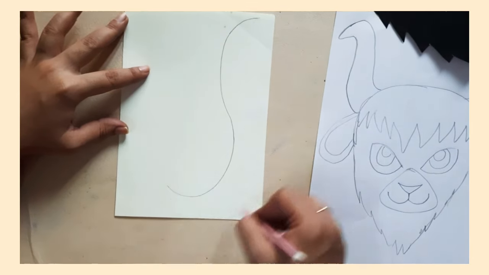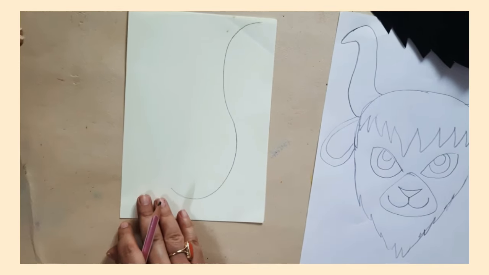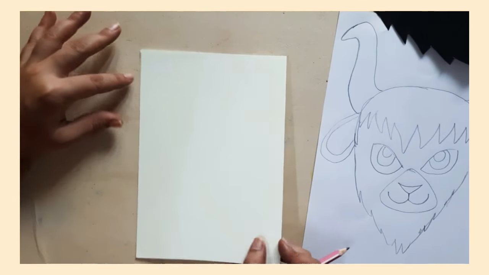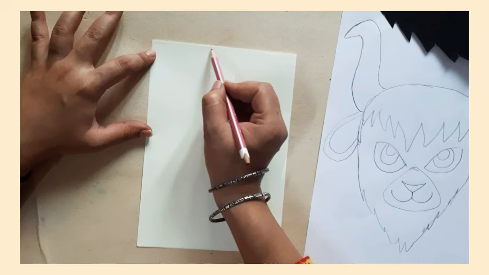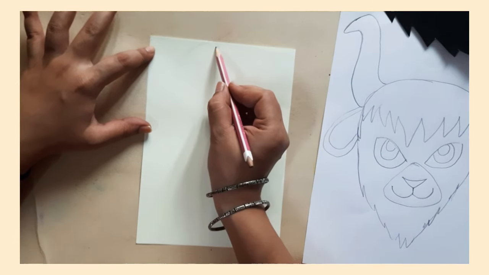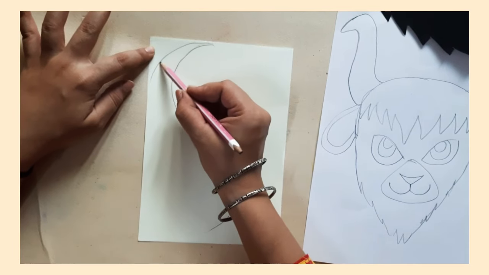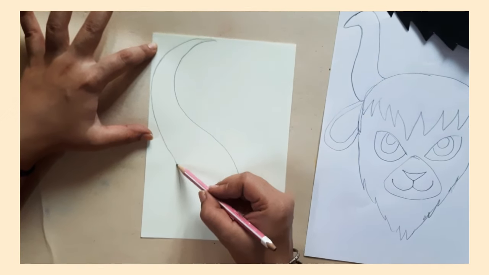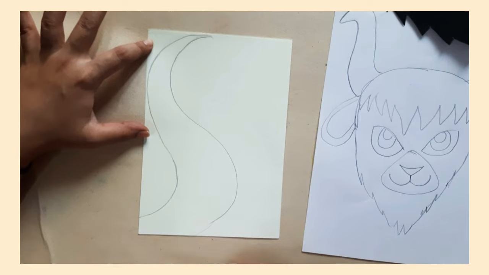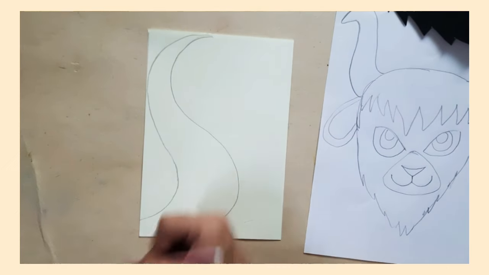Since this S is a mirror image, if you find it difficult, you keep the sheet like this and draw the S the way you make it. Okay, draw an S and double it. Double, double. S, double.